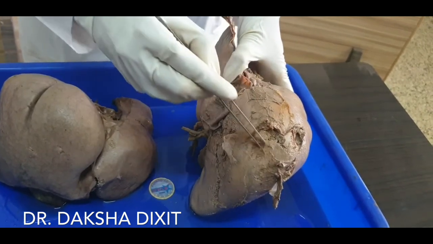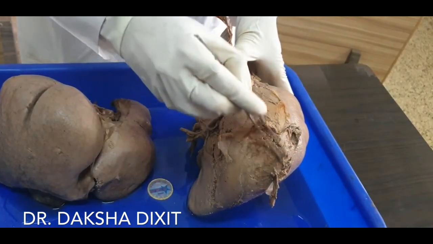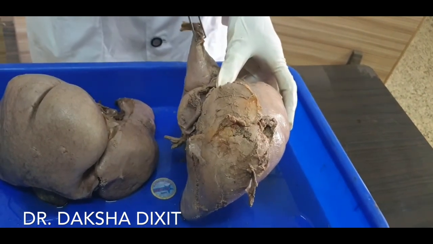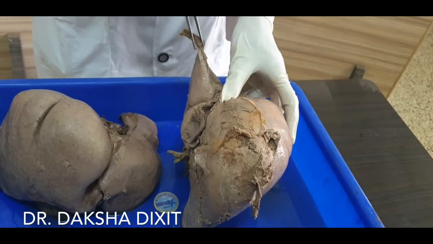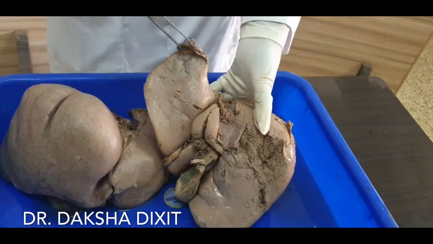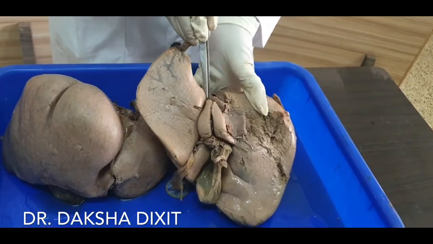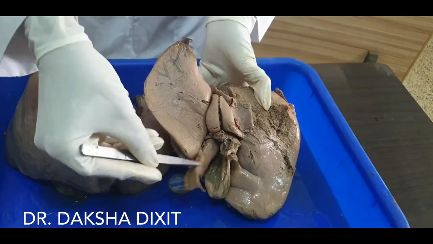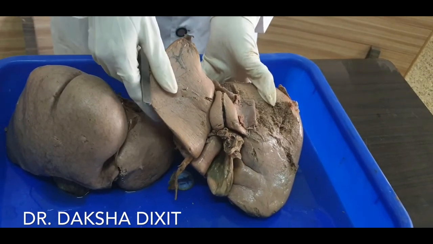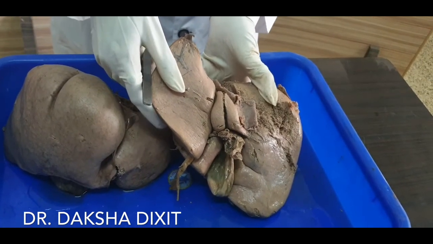When we see the lateral aspects of this coronary ligament, we see the right triangular ligament. Similarly, we see the left triangular ligament here as the left lobe tapers. Plus, we also have the ligamentum venosum and the ligamentum teres. So, all these are the peritoneal folds or ligaments of the liver.